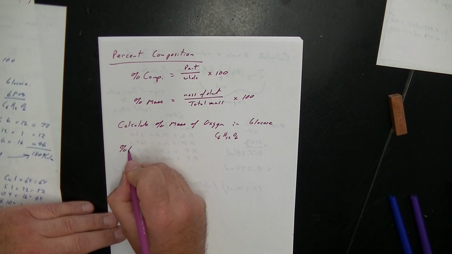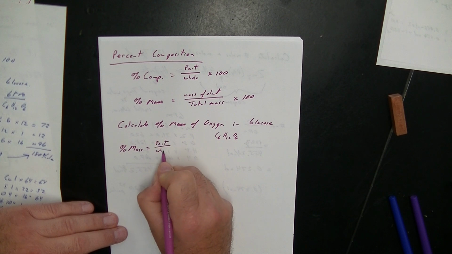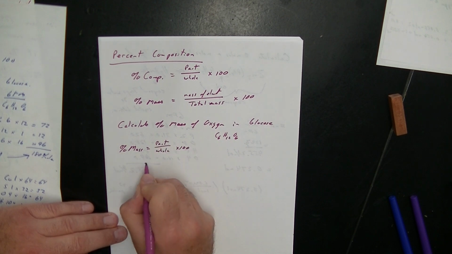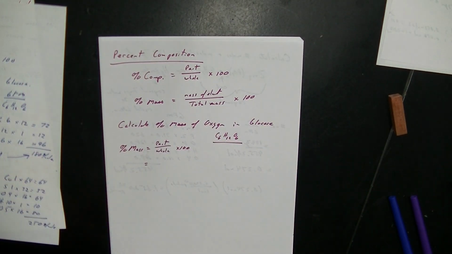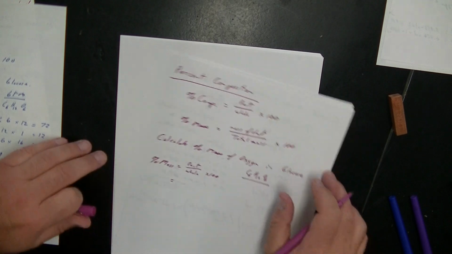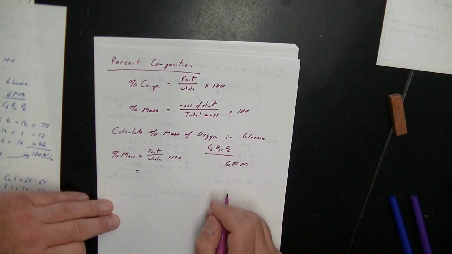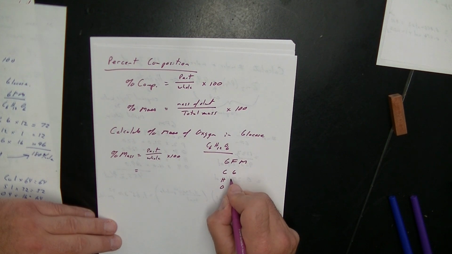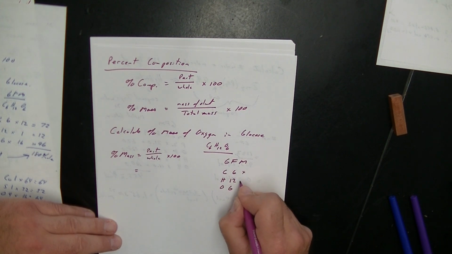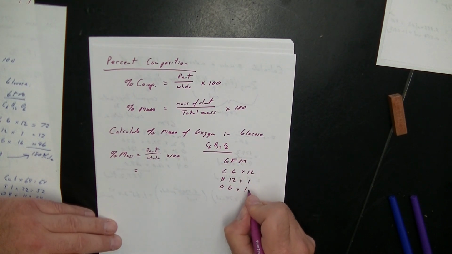Well, the percent mass is really just the part over the whole times 100. Now, I don't give you any other numbers. So if you're not given any other numbers, or you're not doing it like a lab procedure, we're going to use the GFM, or the molar mass. And since we don't have any other numbers, we're just going to round to the nearest whole.